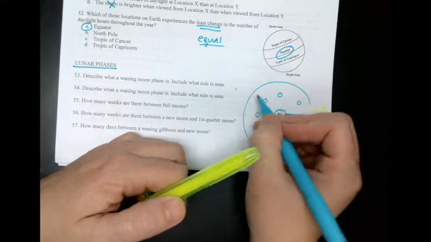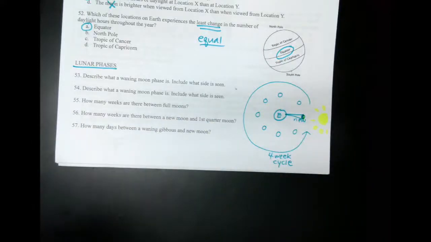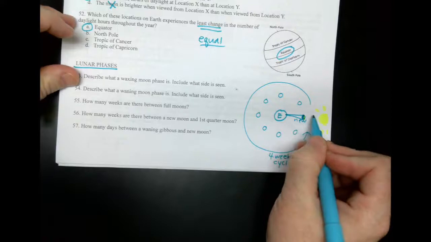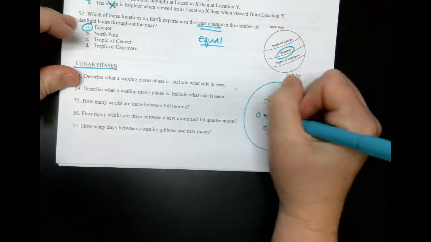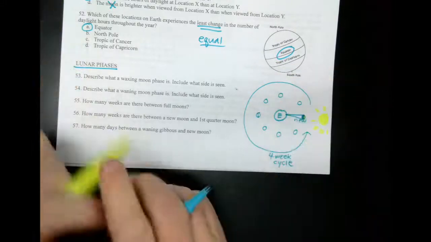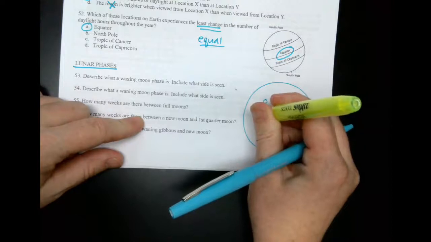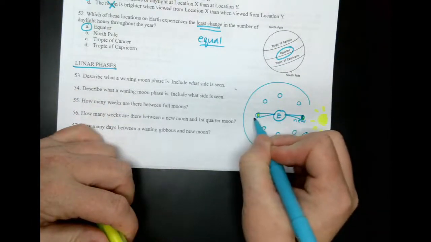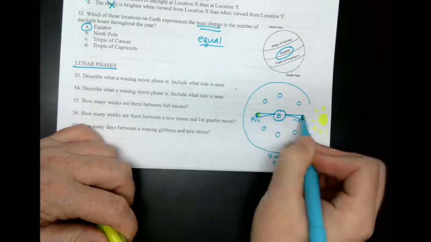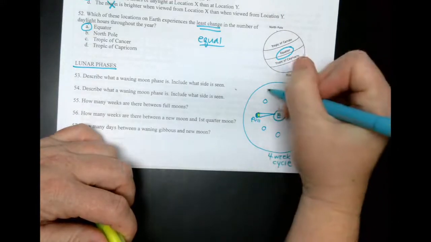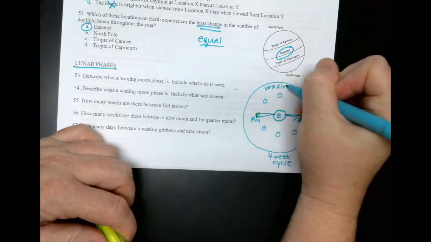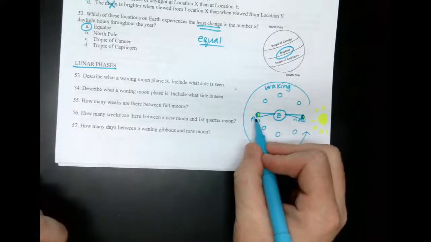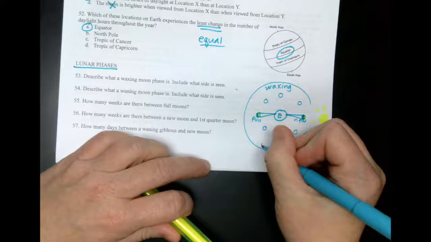Conversely, halfway through the cycle, about 2 weeks, we go from new all the way over here. If we look out, we're looking at the full illuminated portion of the moon. That is called our full moon. When we go from new to full, the moon is waxing on the right, growing bright. When the moon is going from full to new, it is waning on the left, less and less.